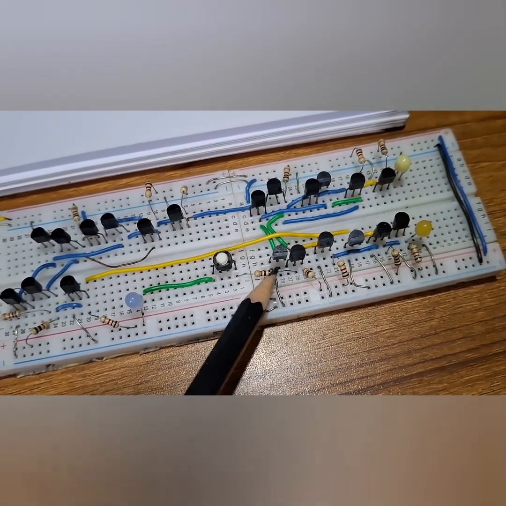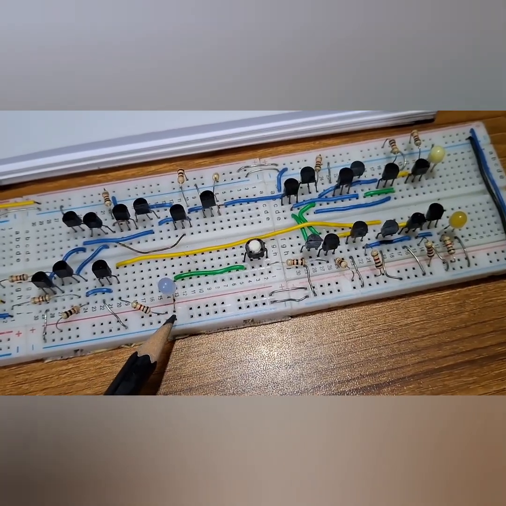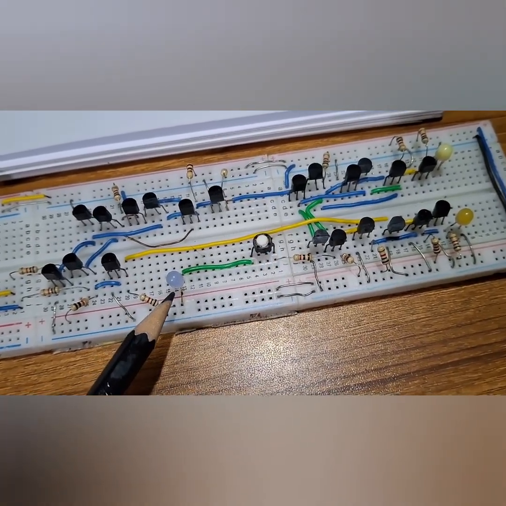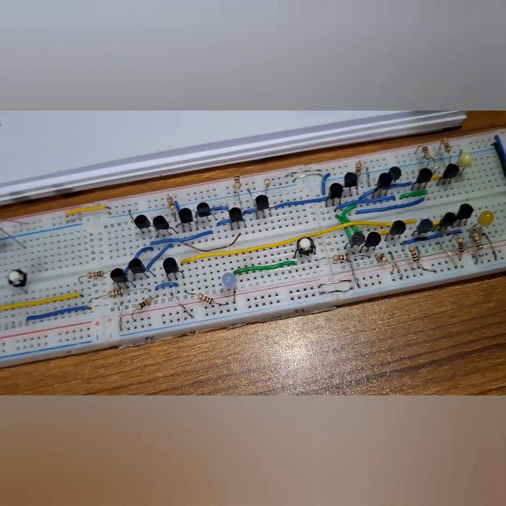This base comes to a resistor and this comes to an SPST switch, and the SPST switch is connected to an LED. So when we press this switch, the LED will blink and we will get our output sum from here and carry from here, and we will verify the truth table.